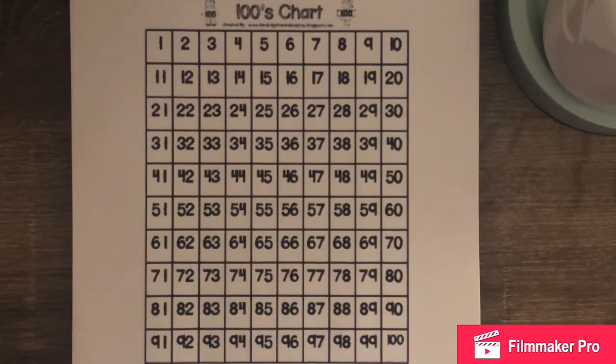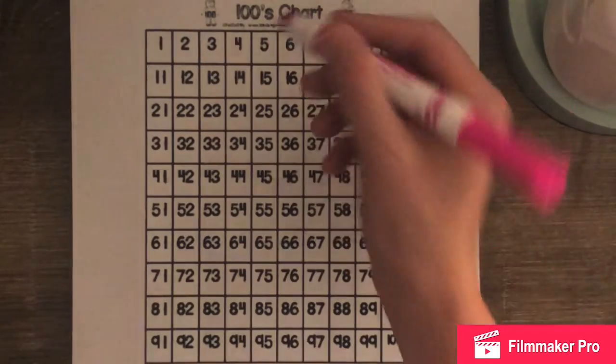Okay, I want to hear you count with me. We're counting by fives. Every time we say a number, I will color it and we're going to look and see if we can notice a pattern. So we start with 5.